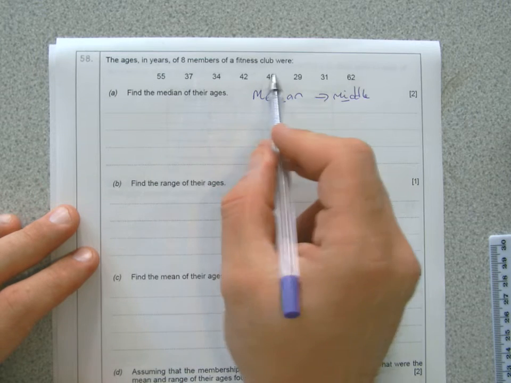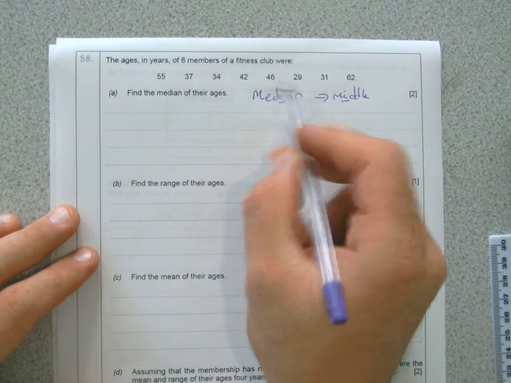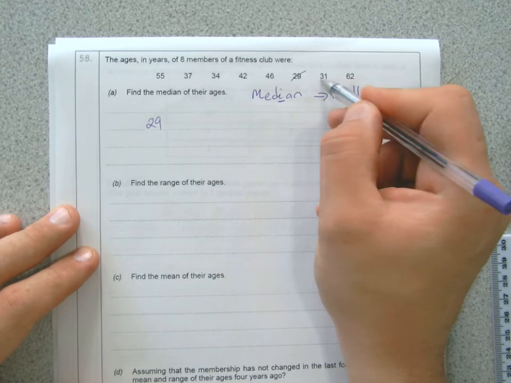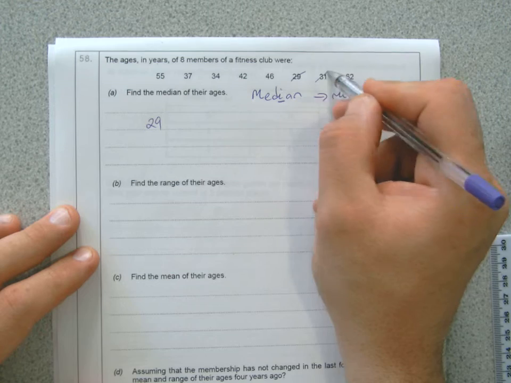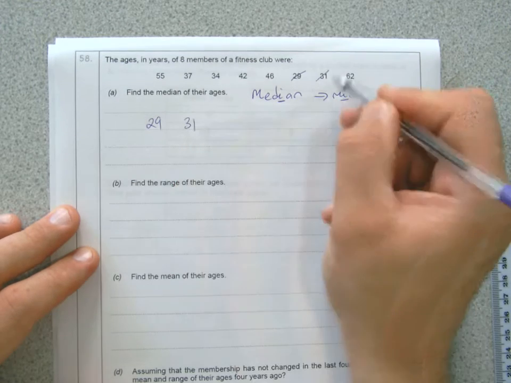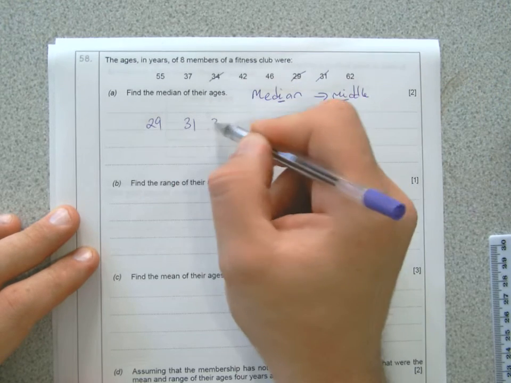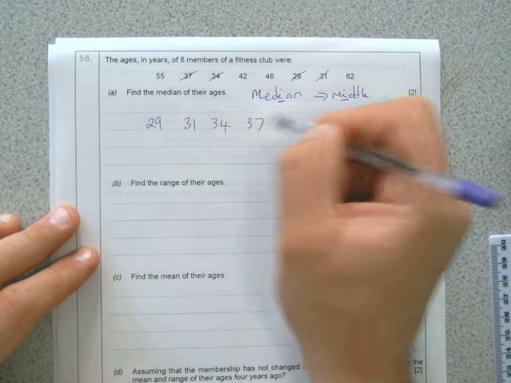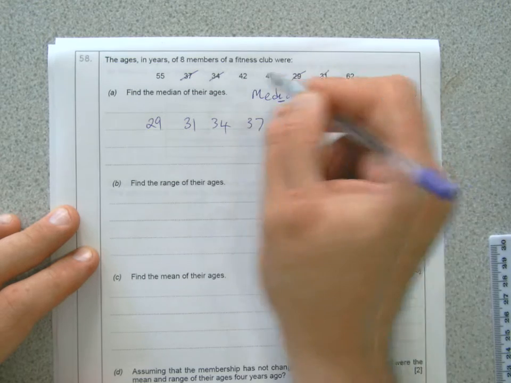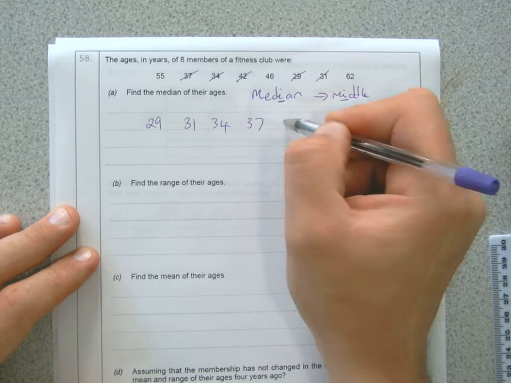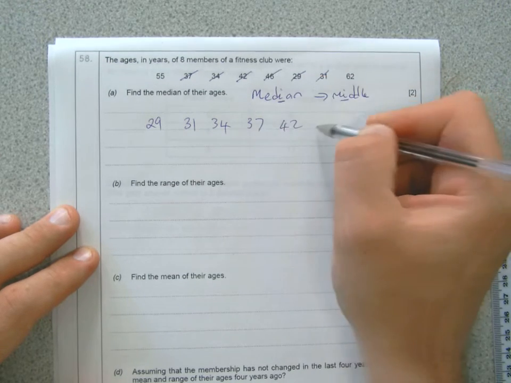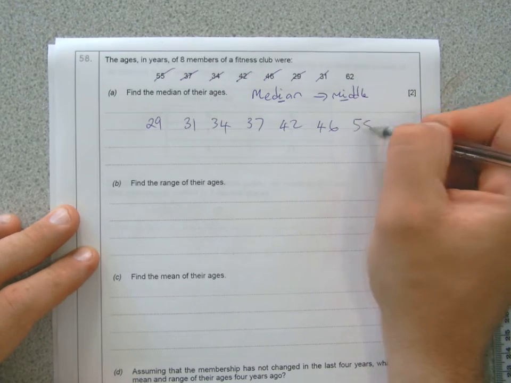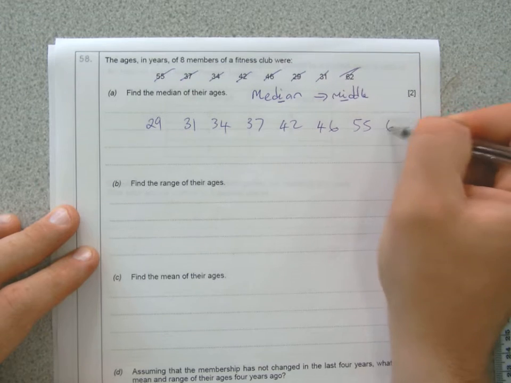Just put them in order. What's the lowest one here? 29, is that right? Sometimes there's a big list. I cross them off as soon as I've written them down. So 31, the next one. Then 34. Then we've got 37. And we've got 42, is it? 46 next. There you go, 55 and 62, the last one.